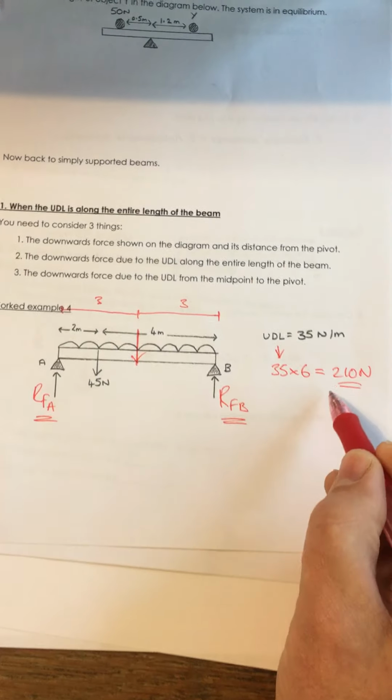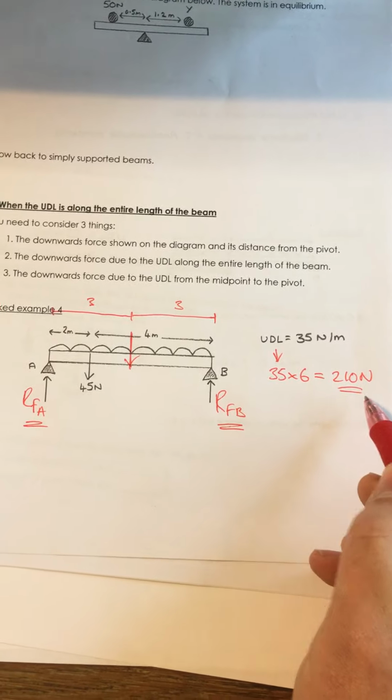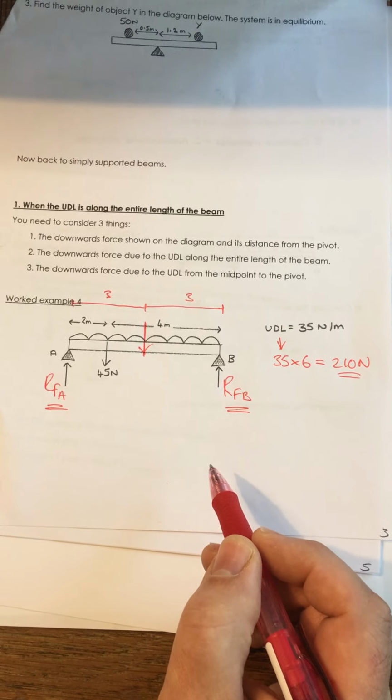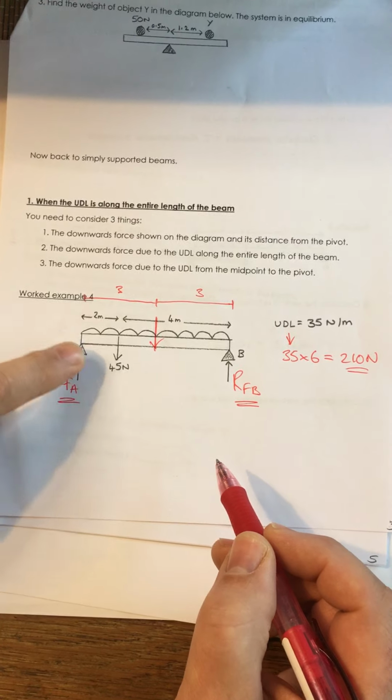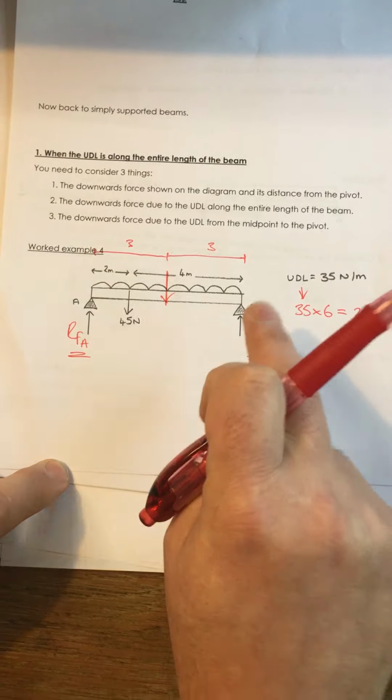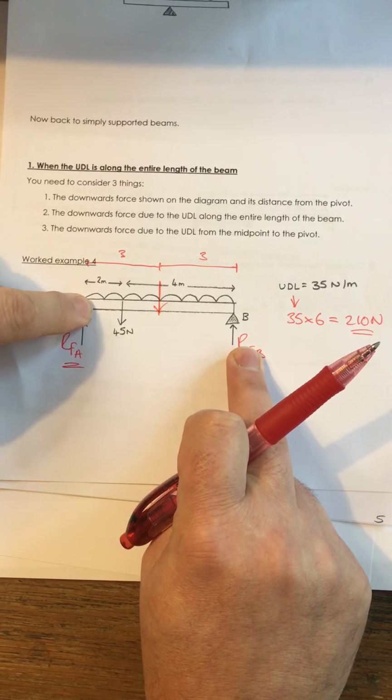Okay, so we've got our UDL as a point load. Now we need to be able to work out these reactions. If we're going to find our reaction at A, then we need our pivot at B. And if we're going to find our reaction at B, we need our pivot at A.